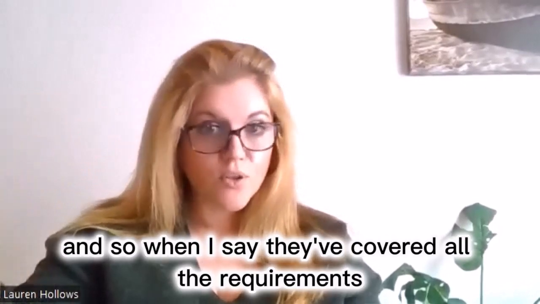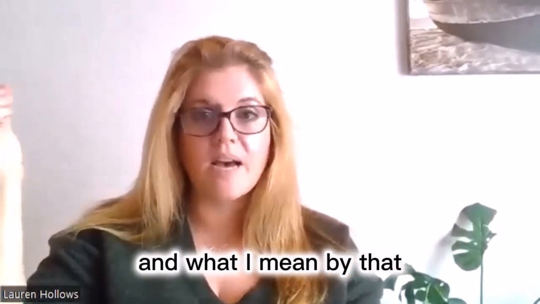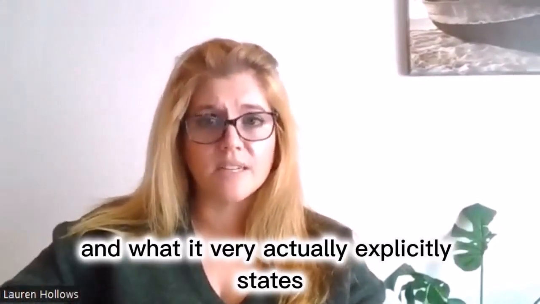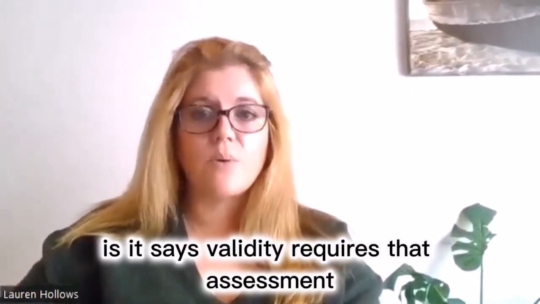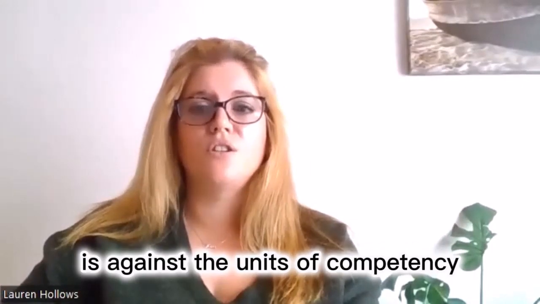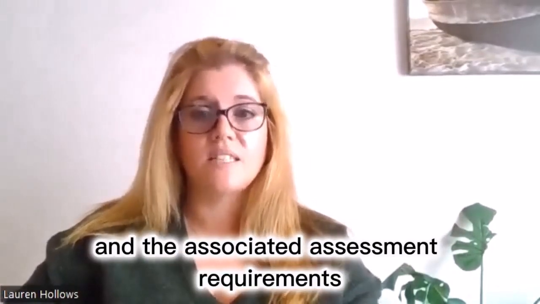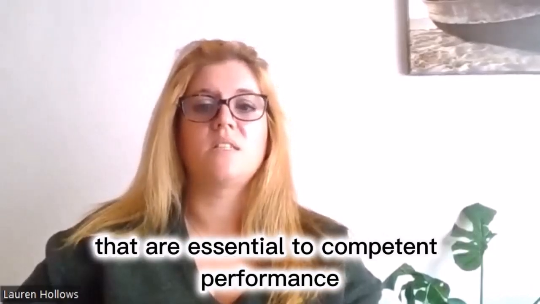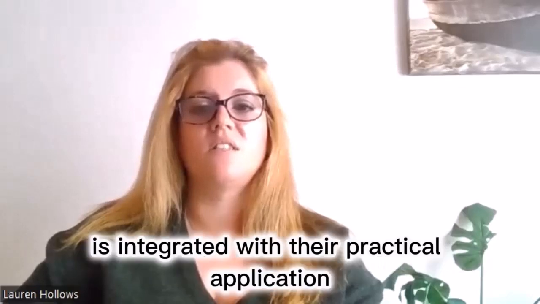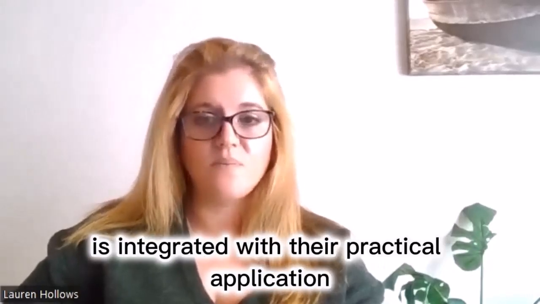When I say they've covered all the requirements, what I mean, and what the standards explicitly state, is that validity requires that assessment is against the units of competency and the associated assessment requirements, covering the broad range of skills and knowledge that are essential to competent performance. Assessment of the knowledge and skills is integrated with their practical application.